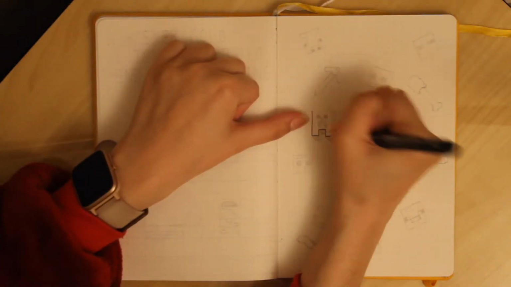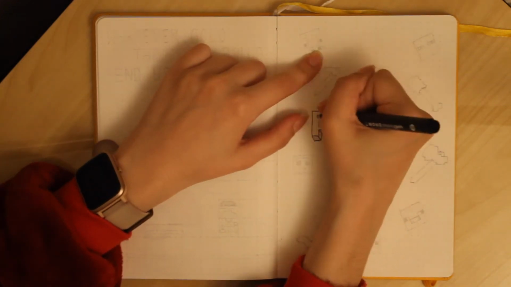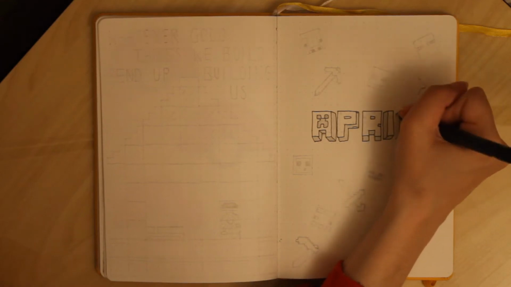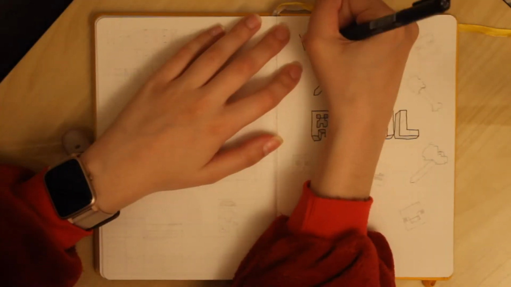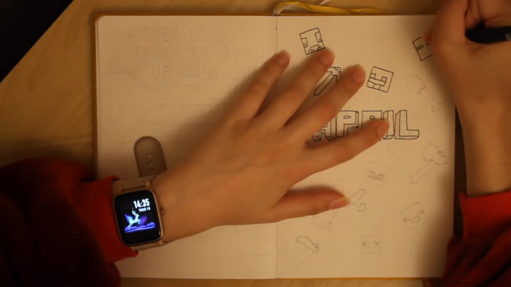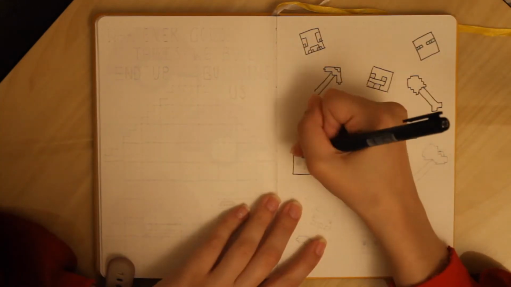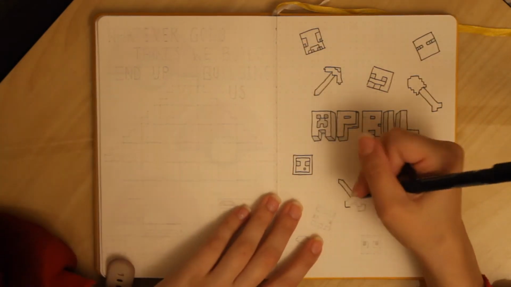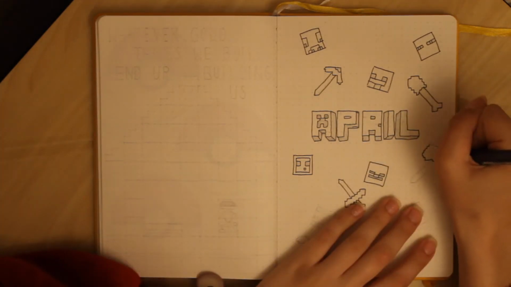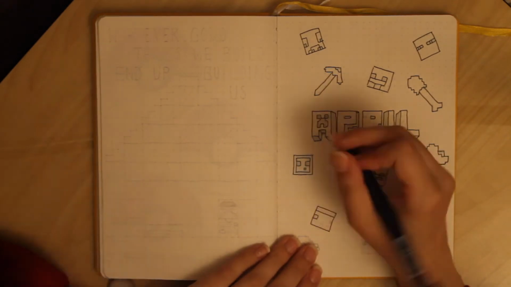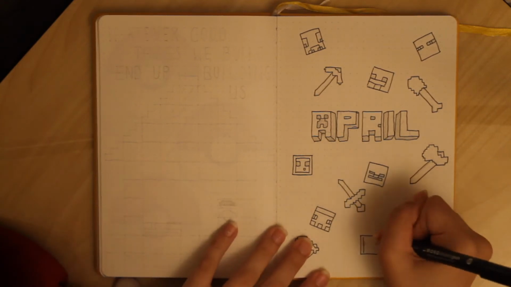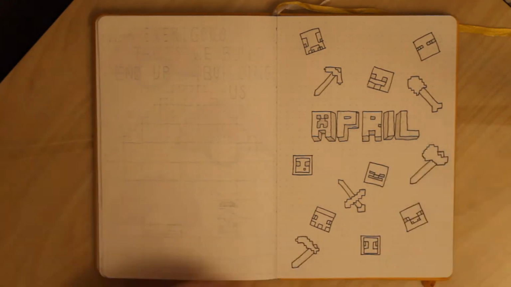So yes, like I said, for this month it is of course my birthday month, and I wanted to do something special, so I went with a Minecraft theme because I absolutely love Minecraft. So for my front cover page, I just drew a lot of mobs that you find in the game. There's a cow, a pig, a chicken, a sheep, a slime, an enderman, a squid I believe, and a skeleton, and then I also drew some of the tools that you get in the game that you craft.